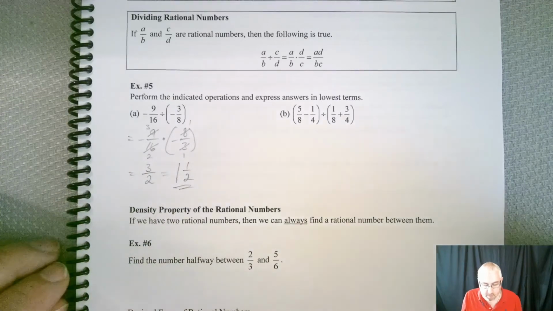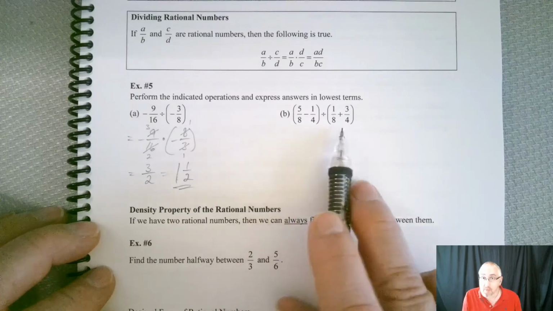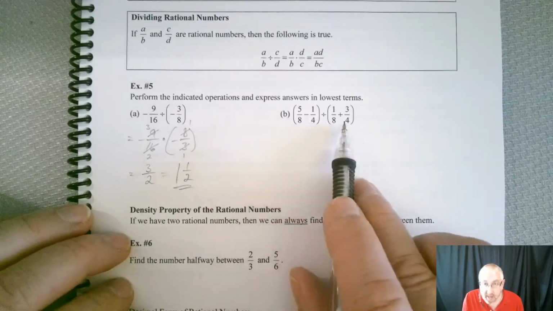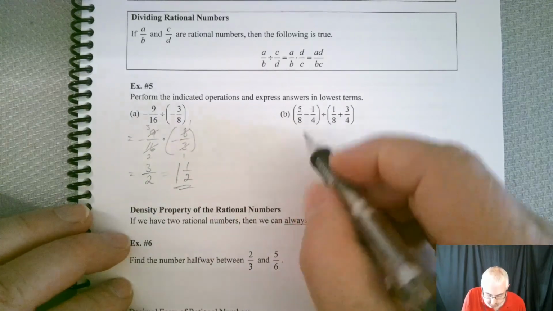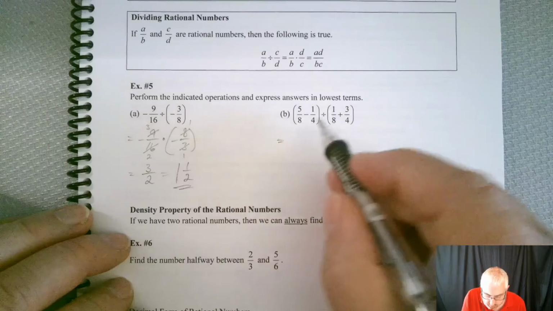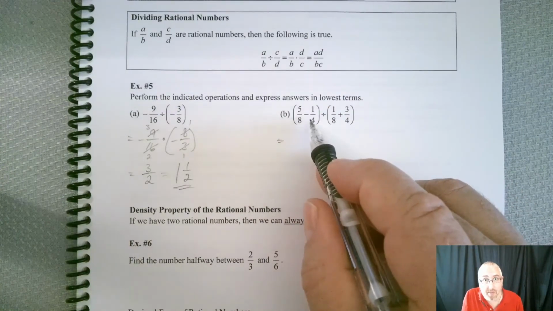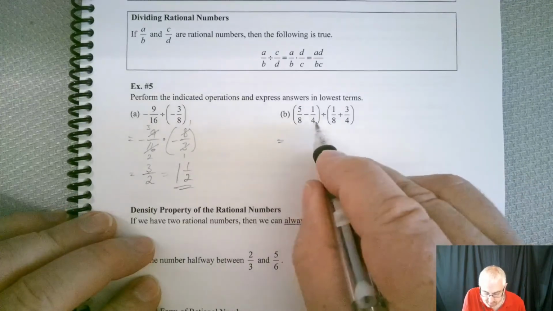All right. Let's try this one. This one's got a little bit more substance to it, but we got parentheses, so we know we got to do those things first. So we got to subtract and we got to add before we do that division. So let's see what we get. Now, because we're adding and subtracting, we have to have the same denominator. So that's the first step. Get those denominators the same.